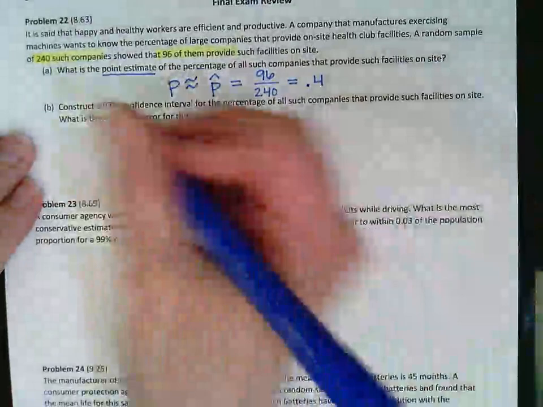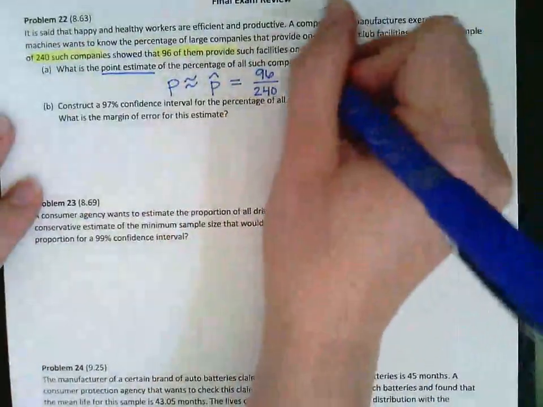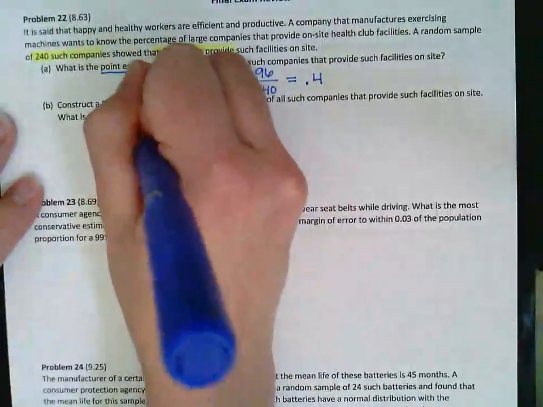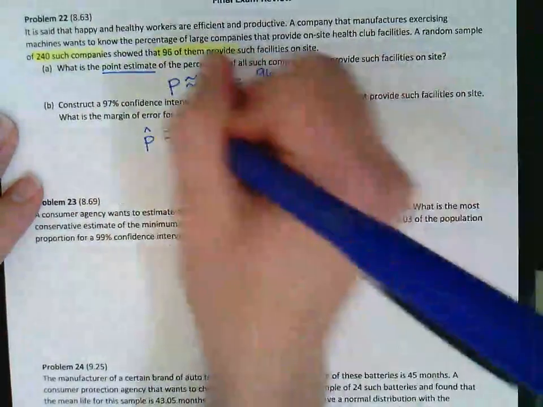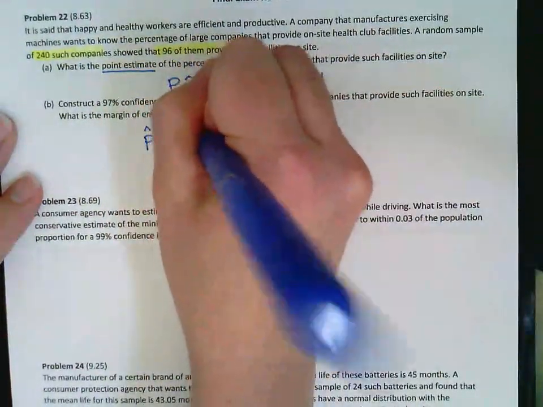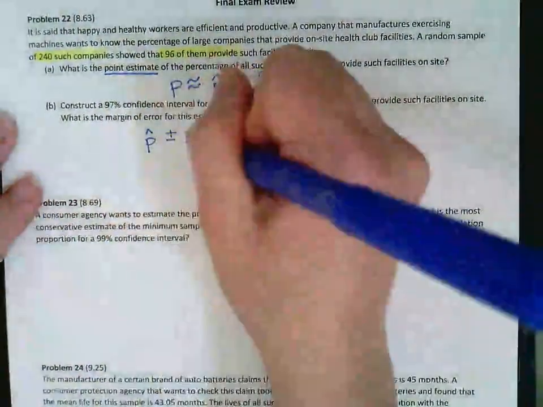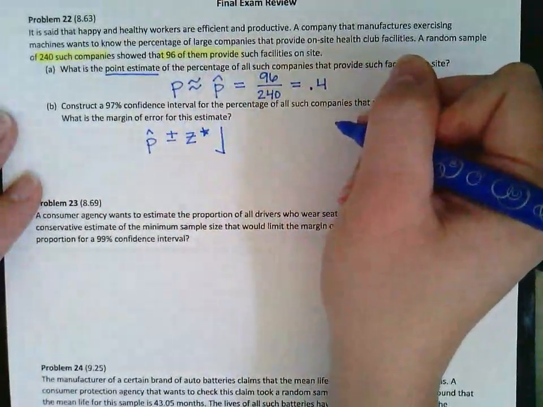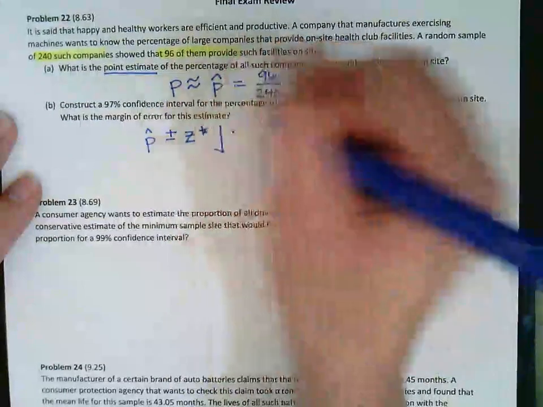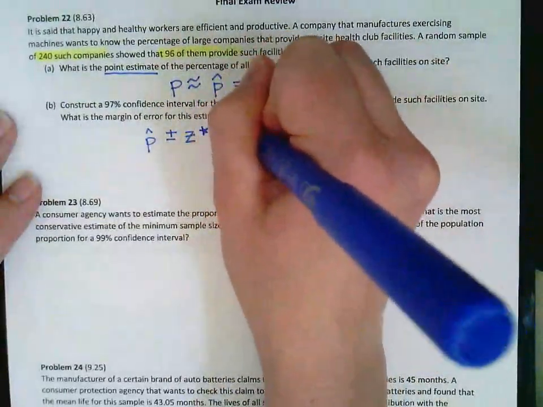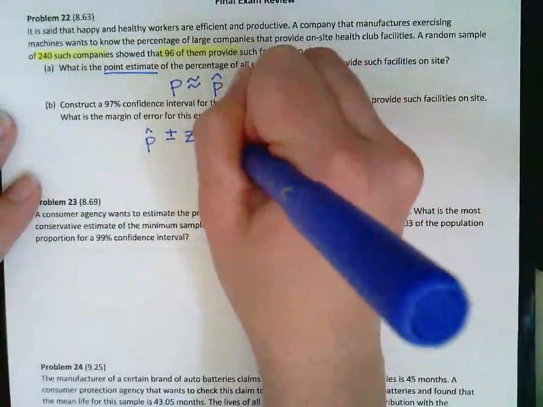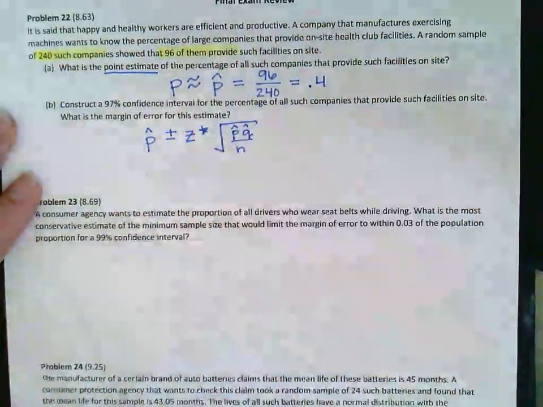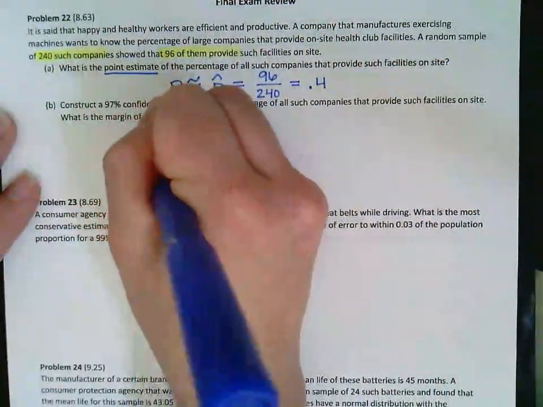Part B says now construct a 97% confidence interval for all of these companies. So we're going to use this p hat in our equation, and then we're going to add or subtract z star. Proportions can use z, that's just fine. And then for the standard deviation, I don't have a true proportion here, so I have to just approximate this: square root of p hat q hat over n. So 0.4 I'm going to plug in right here.